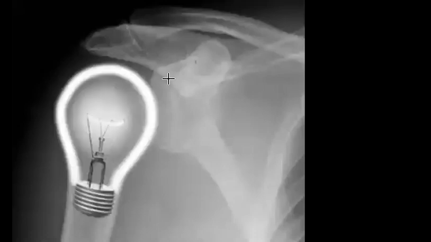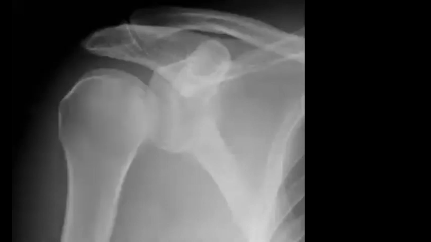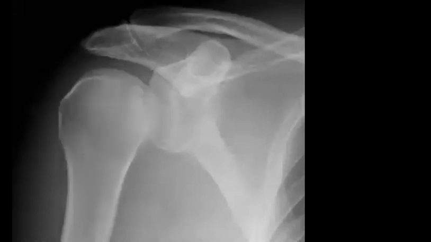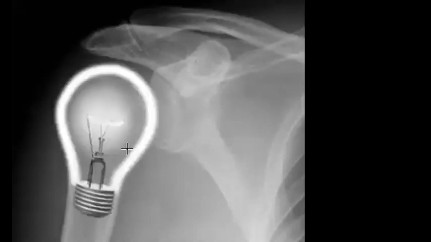The glenohumeral joint, as you see here, is widened. So not any light bulb for you, but sometimes you can imagine that it can be a light bulb. What is not the light bulb sign is when you see some cortical irregularities of the humeral head, maybe there is some impaction fracture.